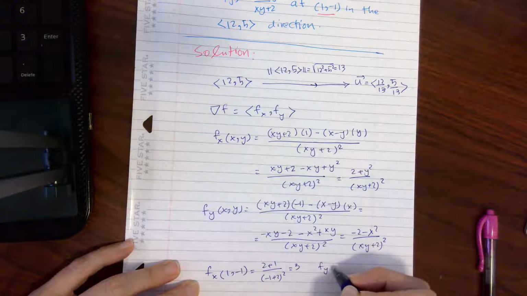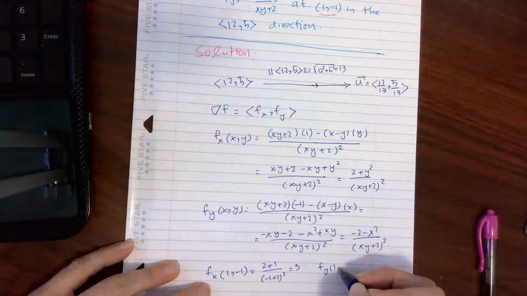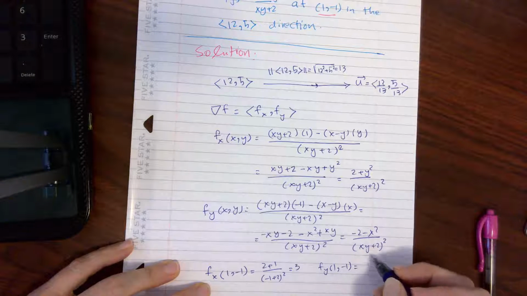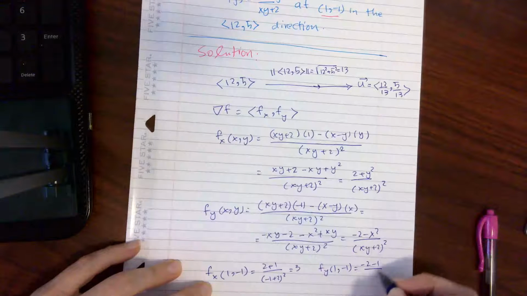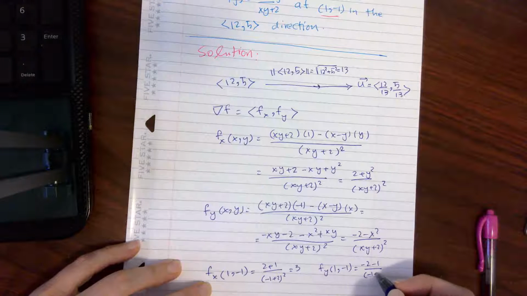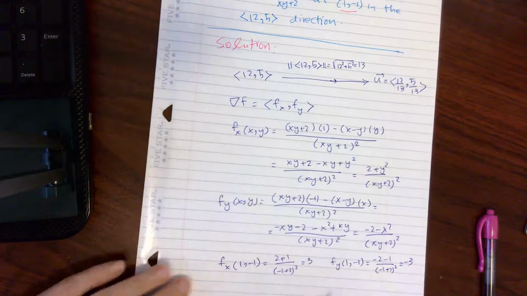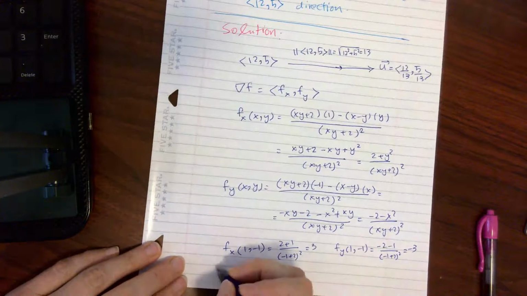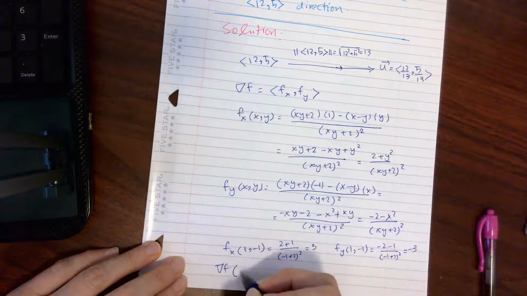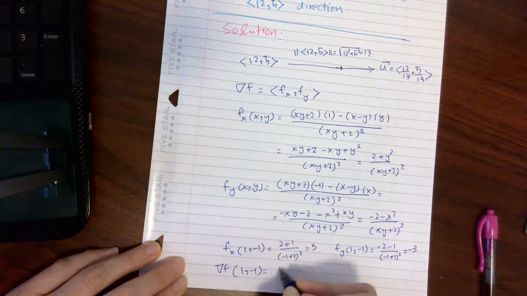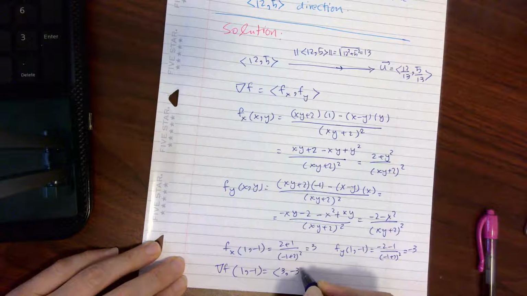Then f sub y of (1, negative 1) is negative 2 minus 1 over again (negative 1 plus 2) to the power 2, which is negative 3. So the gradient vector at (1, negative 1) is (3, negative 3).